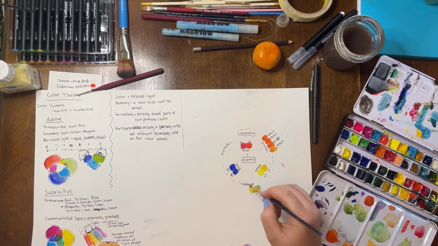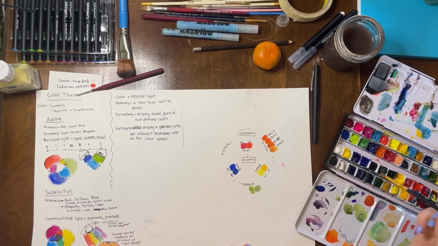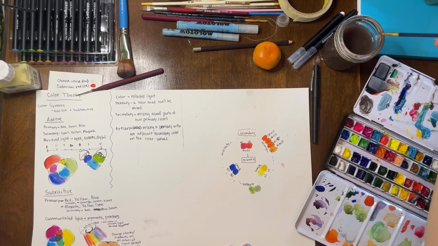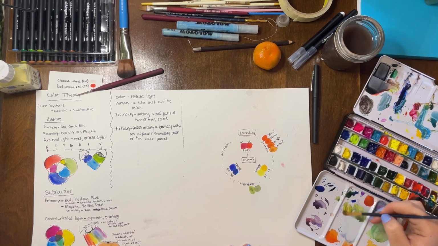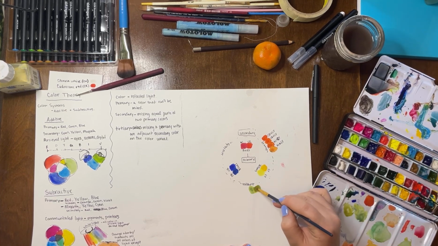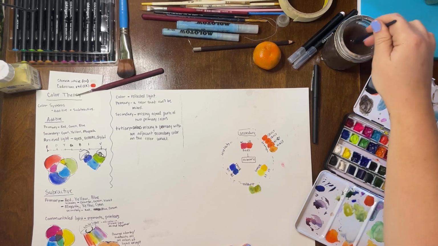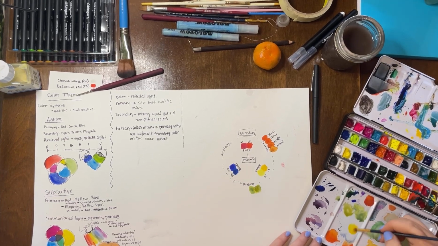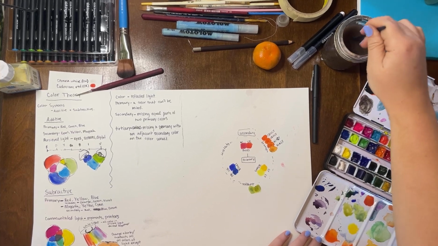More blue in that. Okay, then we're going to take the cadmium yellow with the phthalo.